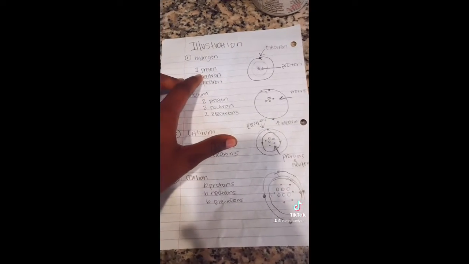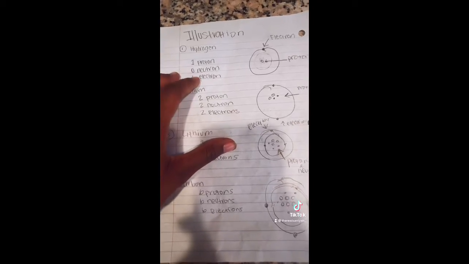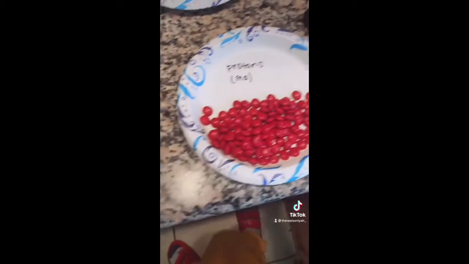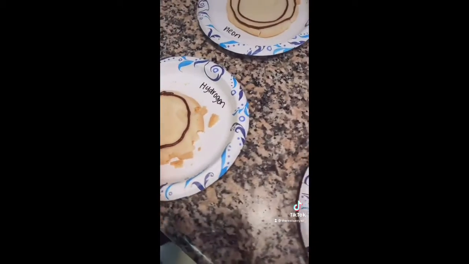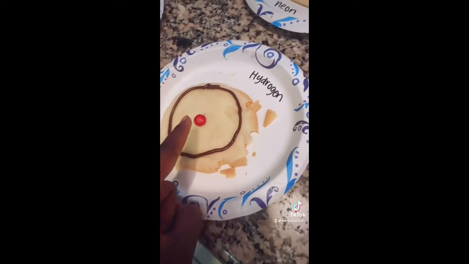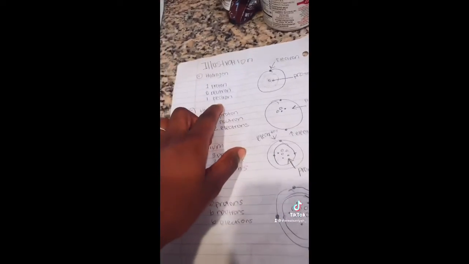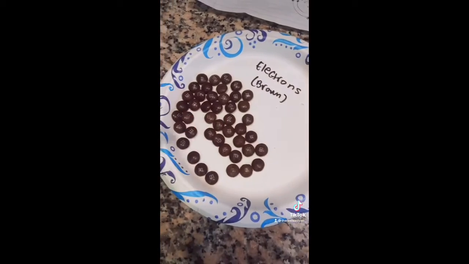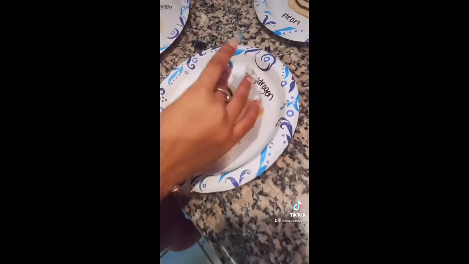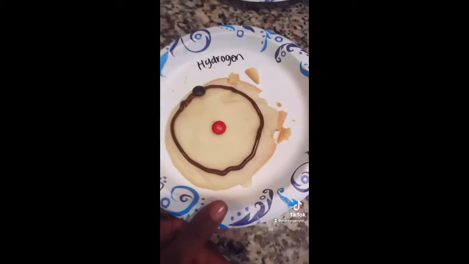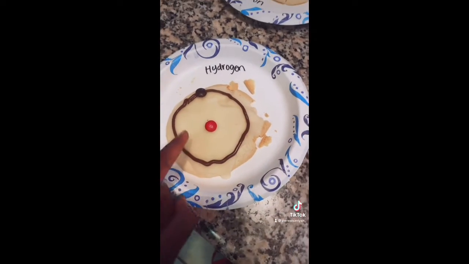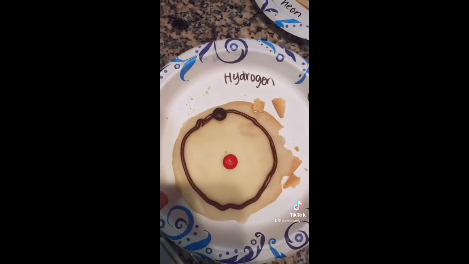Alright, so the first one is hydrogen. So we have 1 proton, 0 neutrons, and 1 electron. Our protons are red, so she's going to place 1. So she put 1 proton, and we have 1 electron. So she's going to put a brown one in the outer part of the hydrogen. And this is what the first one looks like: 1 proton, 0 neutrons, and 1 electron.